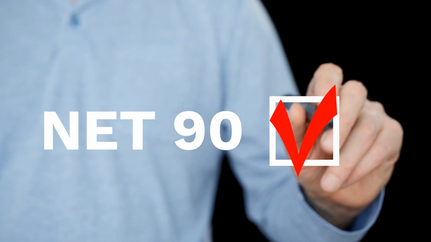And then we have the last one, which is actually NET90. And NET90 means you're going to get paid 90 days after you've submitted the invoice. That's a long time. There's quite a bit of time lag between June 1st all the way until August 30th when you might get paid. Think about that a little bit deeper.